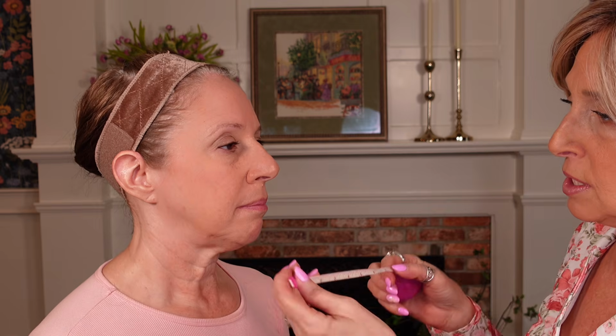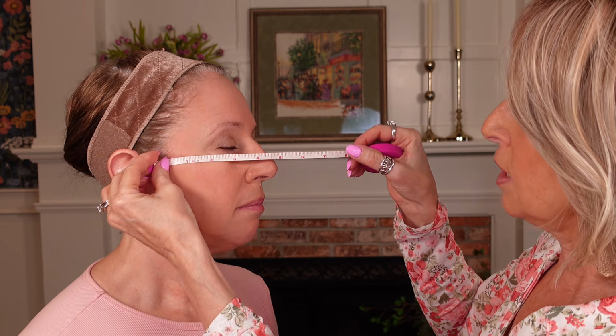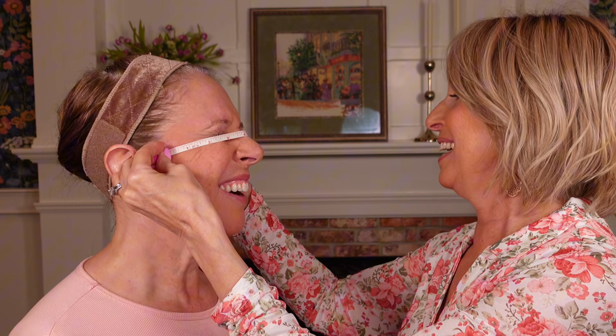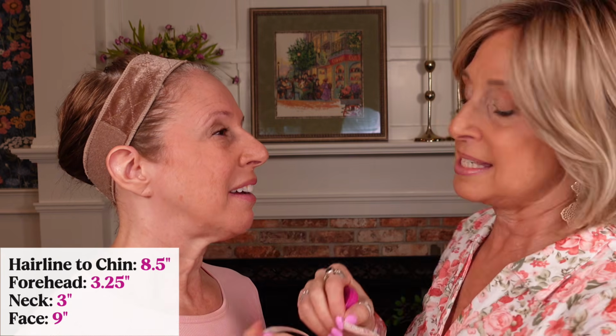And I like to do it across the widest part of the face. I'll start with a 0 here. I go right across the bridge of the nose. Sorry. And your face is 9 inches wide. Okay. So mine is 10 inches. Wow, yours is shorter and wider. And I'm longer and not as wide.